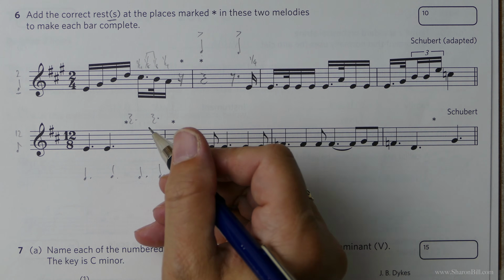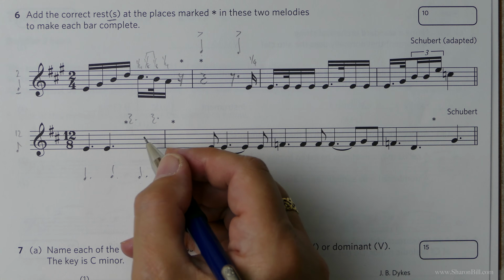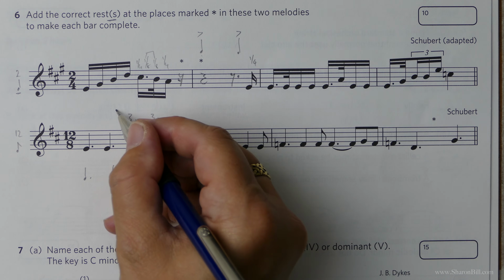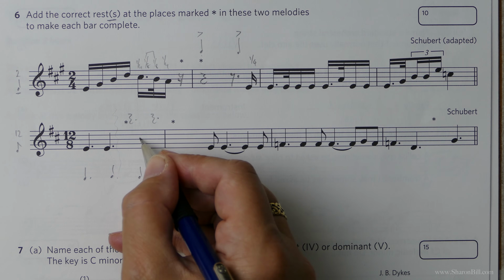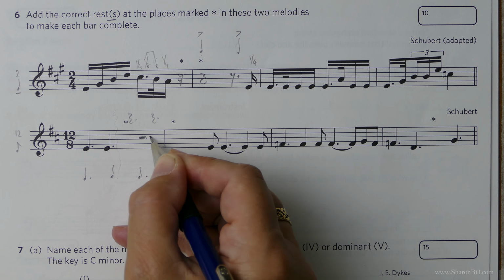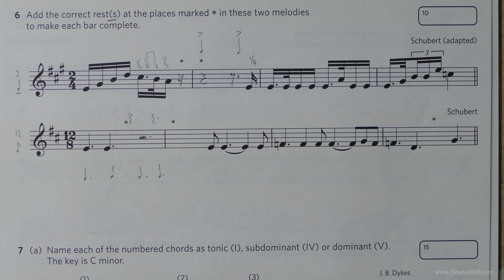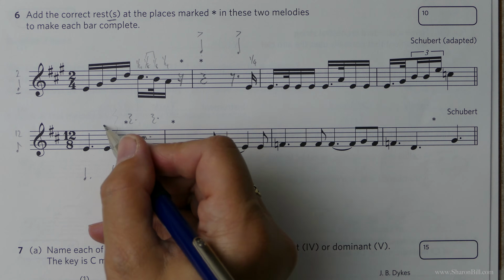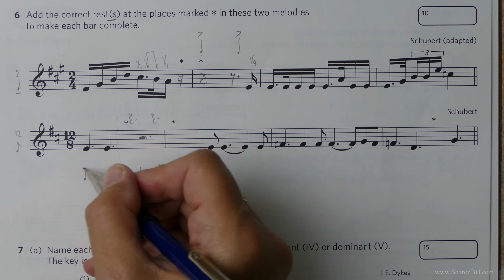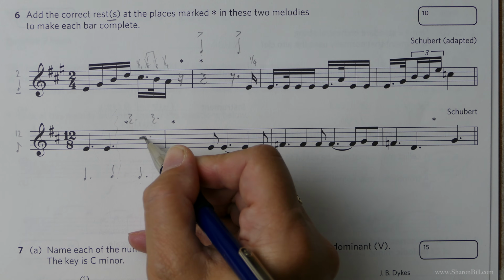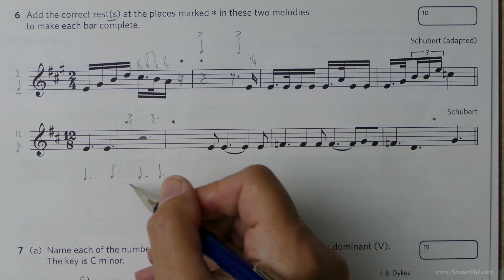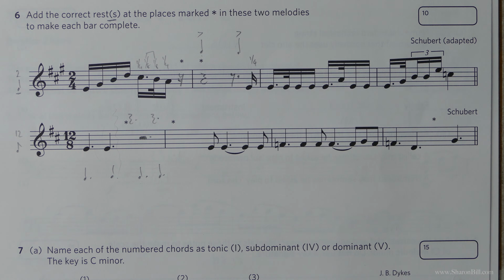However, to get absolutely full marks, you would then remember that we can just divide the bar into halves, and so we could have a dotted minim rest there to show. We couldn't do that in any other place other than the first half or the second half. We can't have that bridging over the middle of the bar. However, we can have it when it's the second half of the bar.